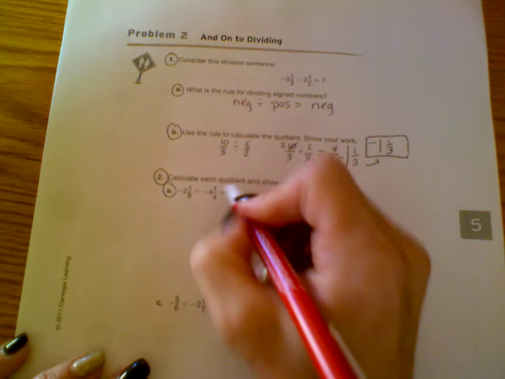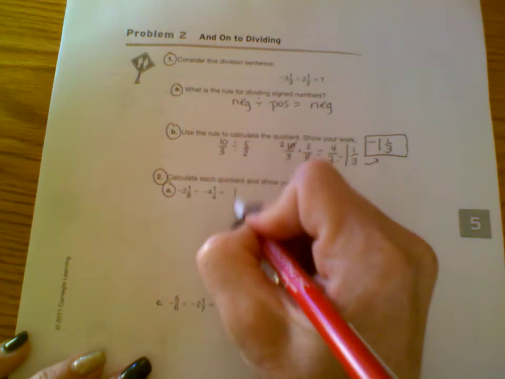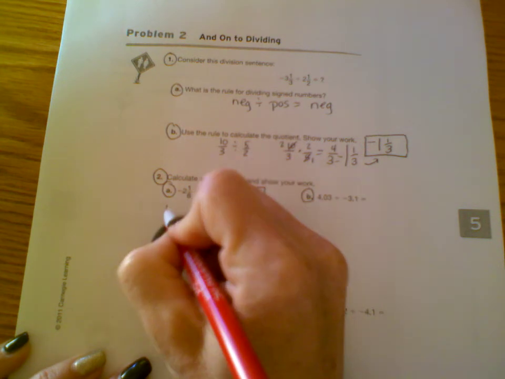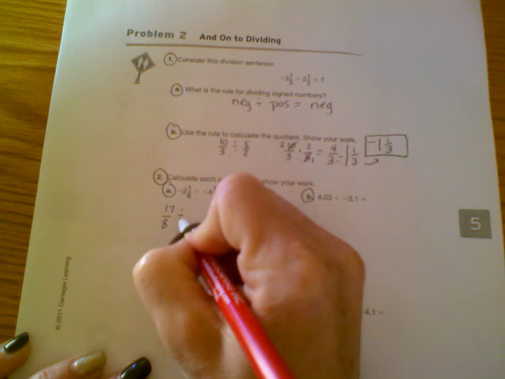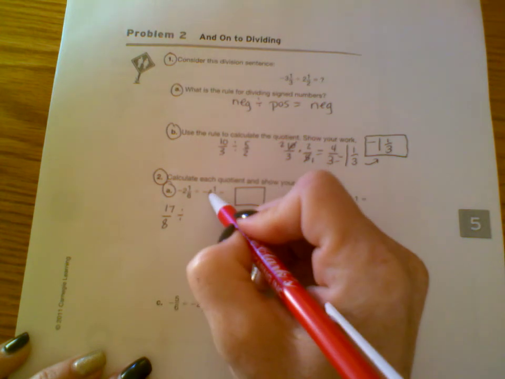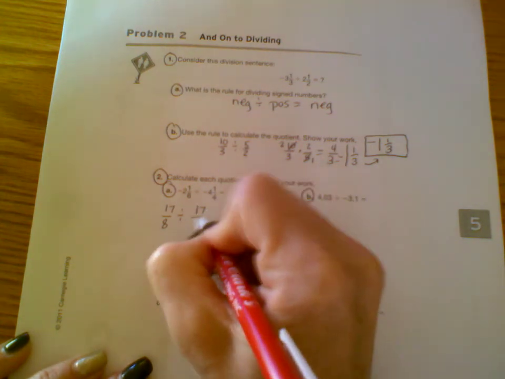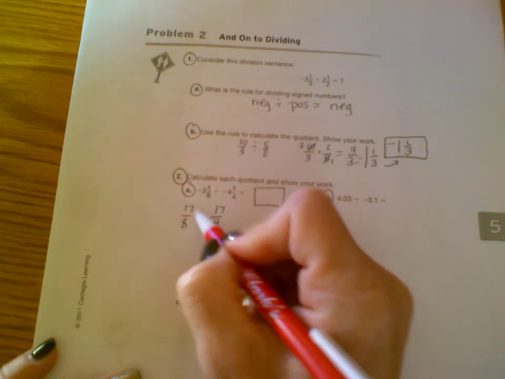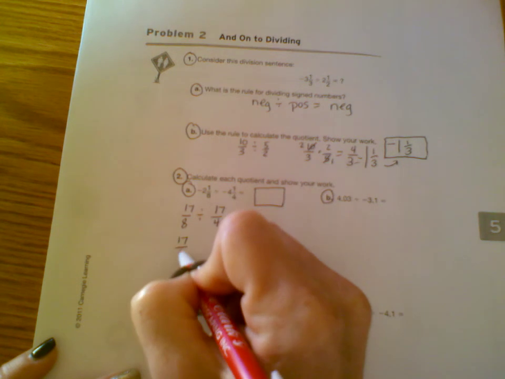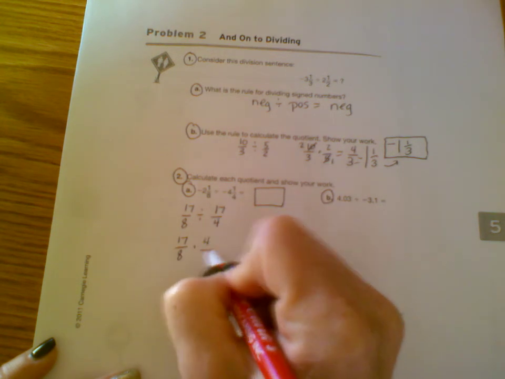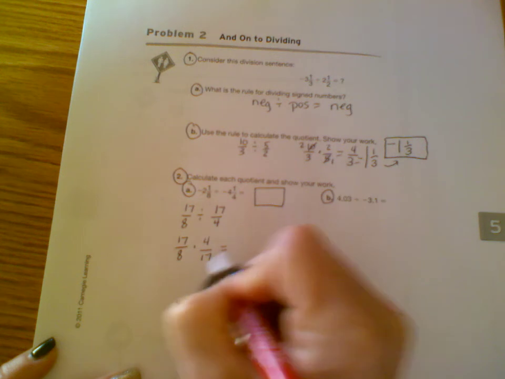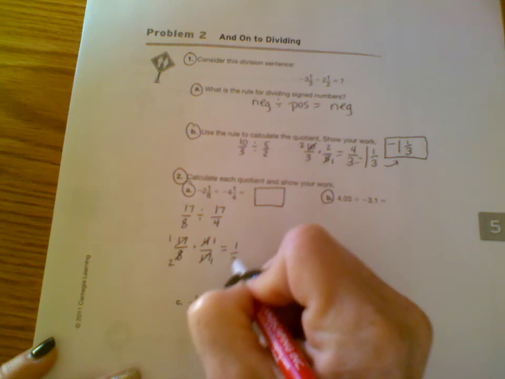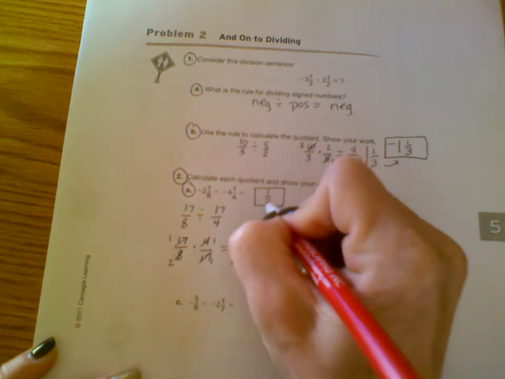I'm going to take 2 more. Negative divided by a negative is a positive. So 8 times 2 is 16, plus 1 is 17 eighths. Remember, it's still division. 4 times 4 is 16, plus 1, 17 fourths. Now I'm going to change it to an equivalent multiplication problem by using the reciprocal of the second fraction. I'm going to simplify. I get 1/2. Put it back in the box so I get the right sign.